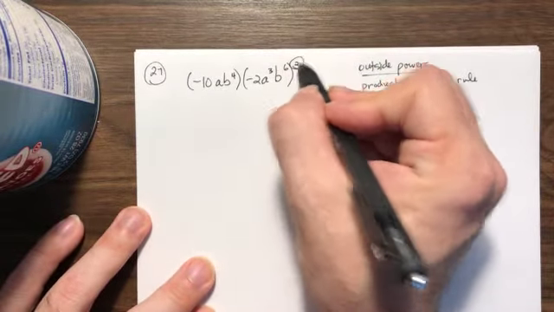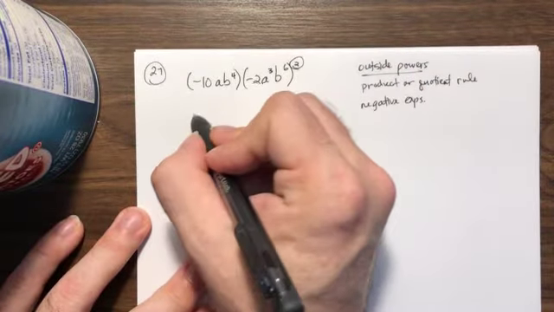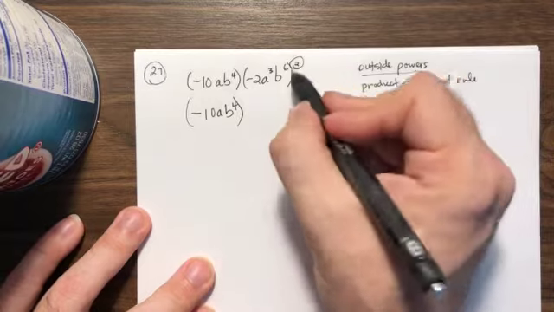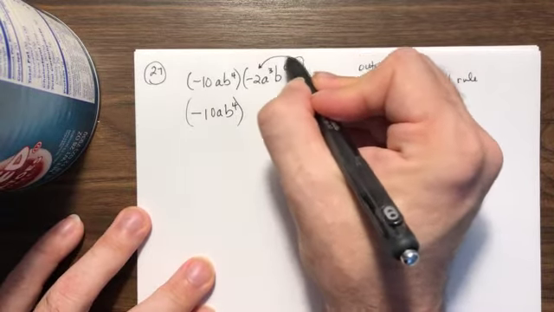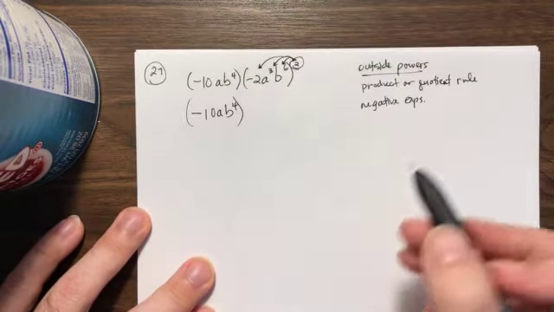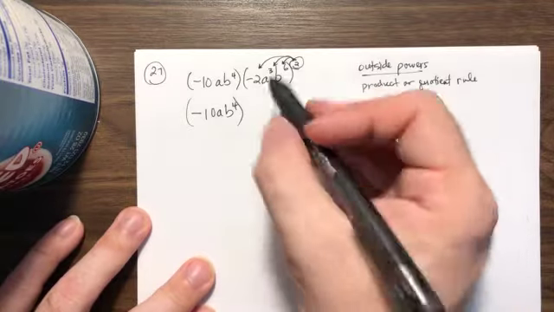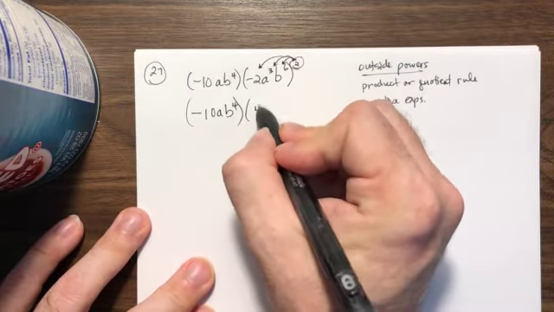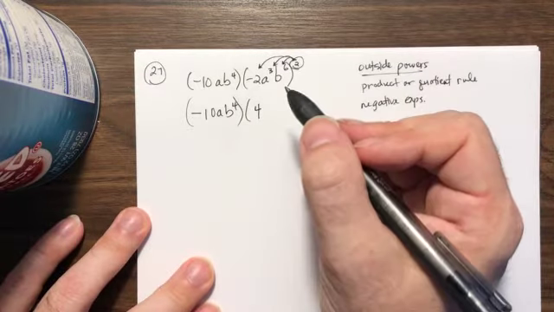So here's the outside power that I have to deal with first. So forget about him, let's just leave him the same. Don't do anything to him. But this 2 goes on him, and it goes on him, and it goes on him. That's what an outside power rule is all about. So we have negative 2 squared, which is negative 2 times negative 2. That's positive 4, right? Two negatives make a positive.